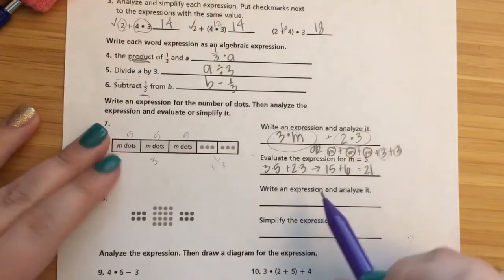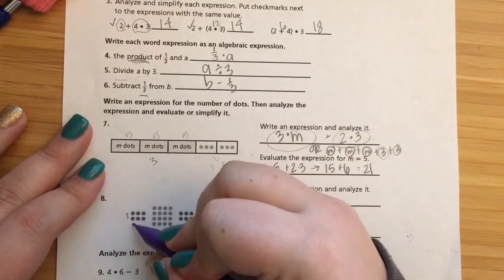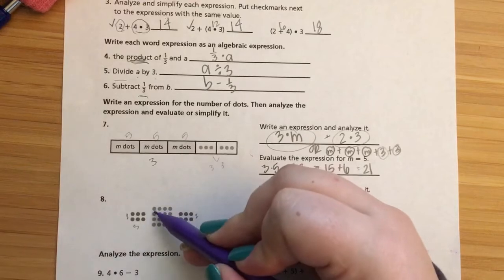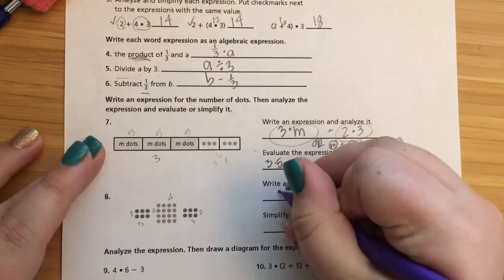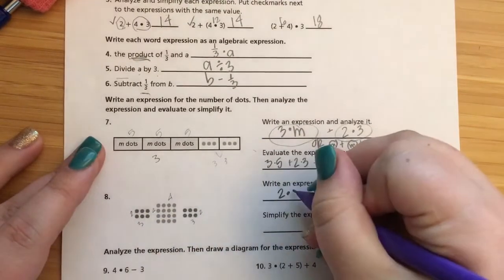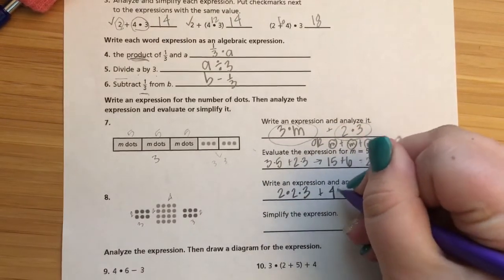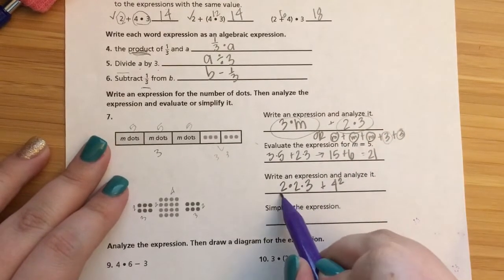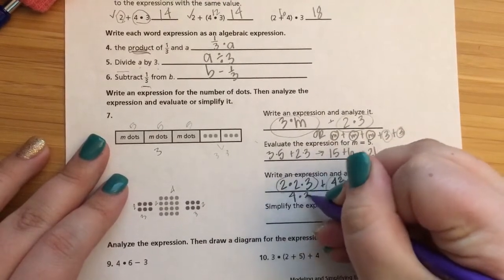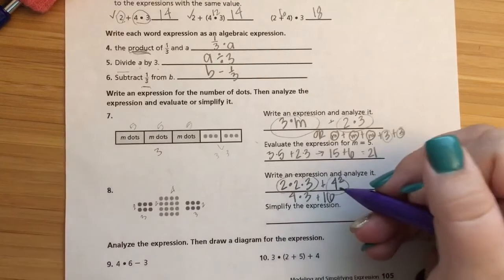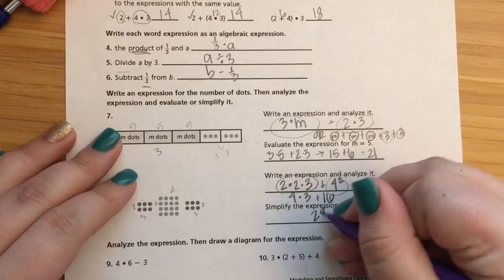Now for number 8, I'm going to write the expression and analyze it. I like to label these, so it's 2 by 3, and then 2 by 3 on the other side, and then this is a 4 by 4. So I have 2 groups of 2 by 3s, and I have a 4 by 4. I could write 4 multiplied by 4, or I could say 4 squared. Either way, I'm going to get that answer. So I have 2 groups of 2 by 3s, adding that to 4 squared. 4 times 3 plus 16. 4 times 3 is 12, plus 16, and that equals 28 as a final answer.